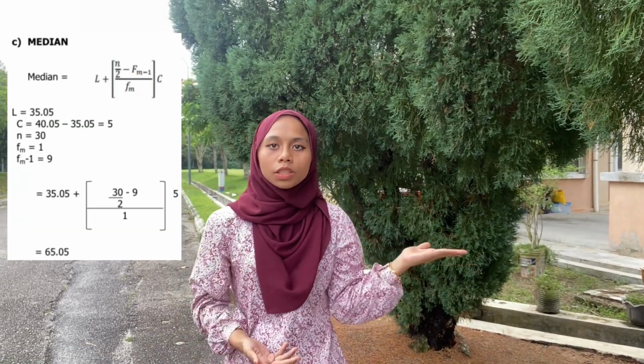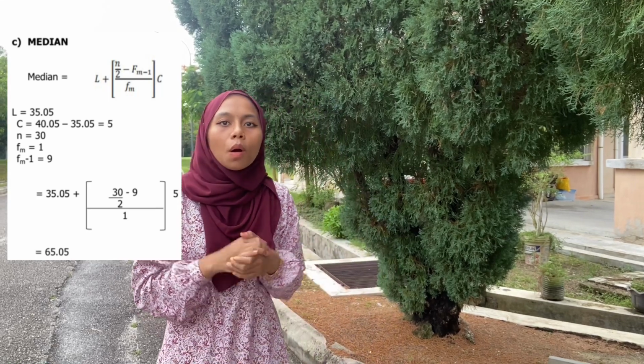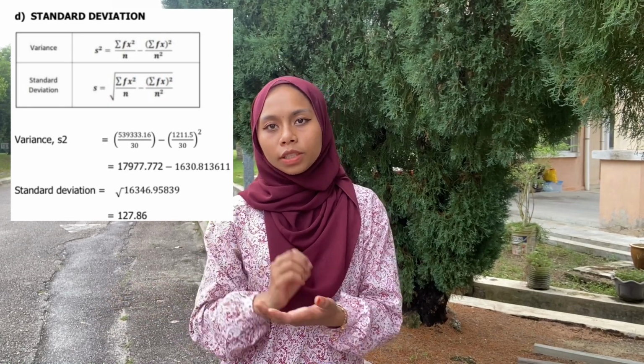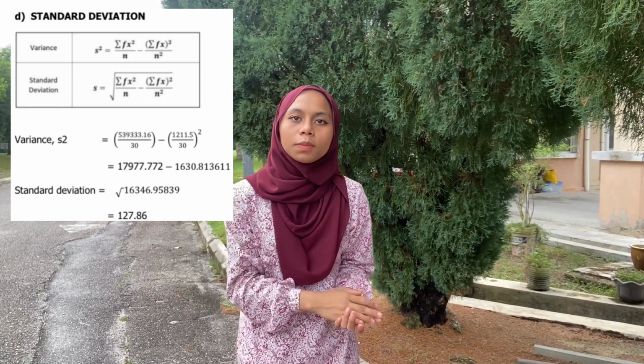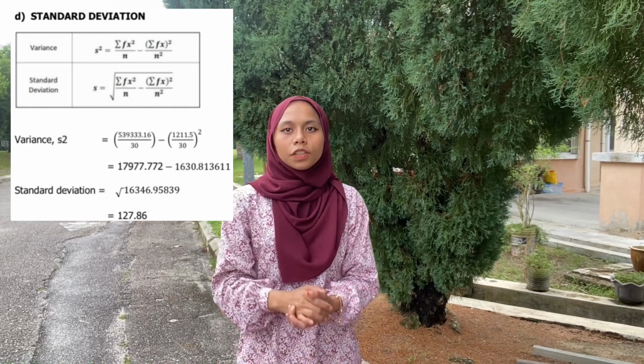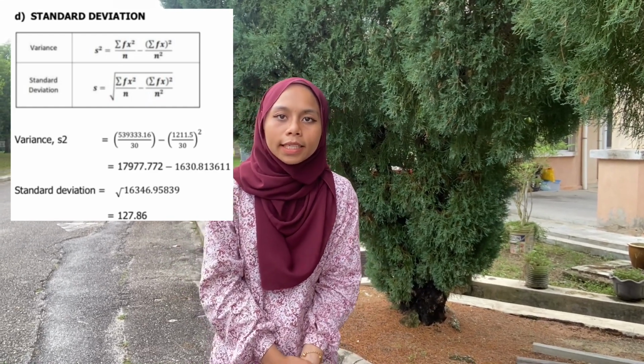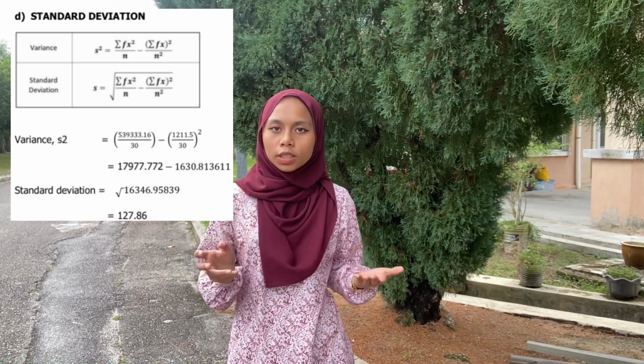Okay, third, the median. As always, this is my formula and the calculation. Then put the data from the table, the green one, in the formula. Interpretation for the median: 30 of students obtain more than 65.05 marks in the final. Fourth is standard deviation. We use the formula for variance, S2, and standard deviation. This is my calculation. The standard deviation obtained by the students in the final is 127.86.